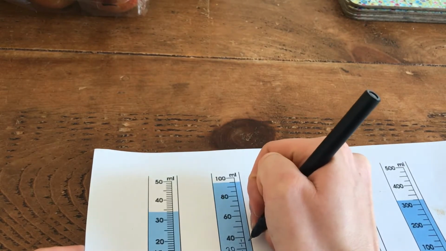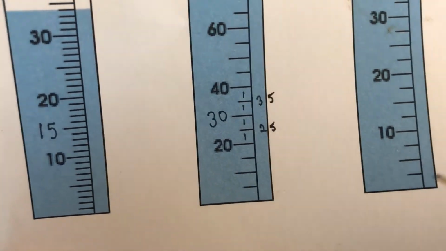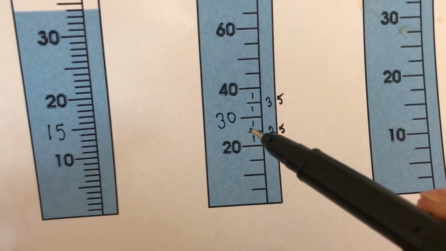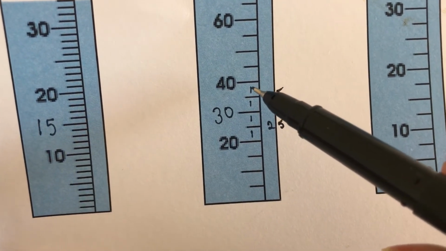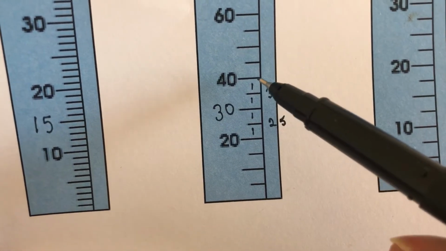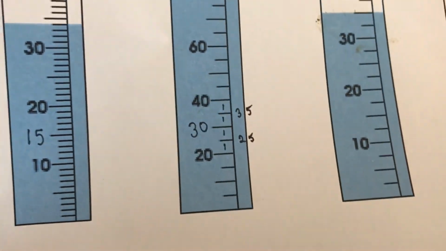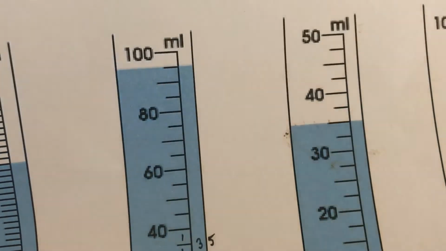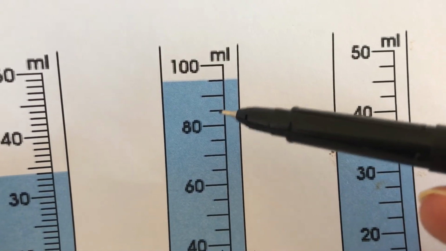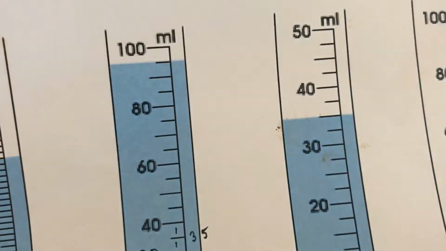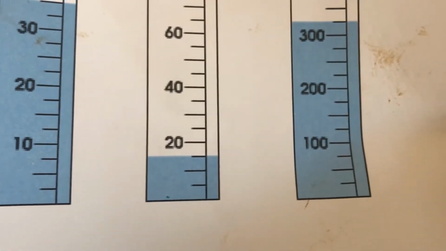25 and 35. Okay, so each of these lines are 5s. The other way of working that out is because we know there's 20 in between the numbers here, 20 in between the numbers here, and there are 4 sections. 20 divided by 4 is 5, so each section is 5. Okay, so you can use that to help you here. So we know that each section is 5, okay, 80, 85, 90, and you keep going. Okay, those ones are fairly similar.